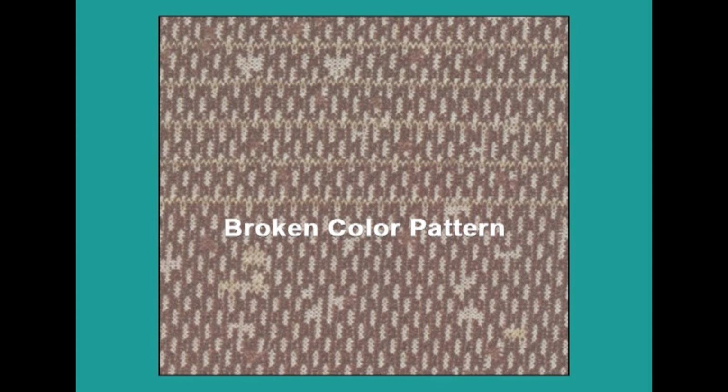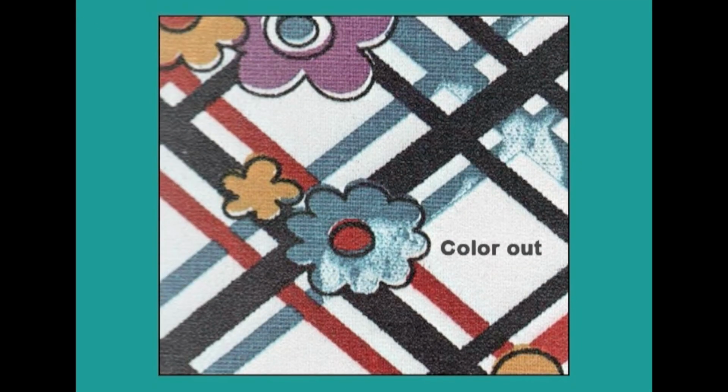And other defect, that is broken color pattern, and this is usually caused by colored yarn out of place on the frame, and it is treated as a major defect. And then color out, that means color out is the result of color running low in a reservoir on the printing machine, and it is also considered as a major defect.